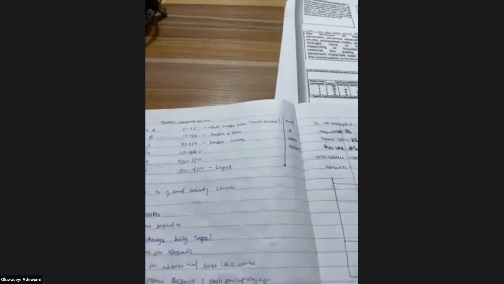Exactly. So now we have 4,000 vehicles and it's a 2-lane road. So we're multiplying 4,000 by 1 to get 4,000 vehicles per day. And that will fall on curve F, because curve F has 1,500 to 4,500 vehicles per day. That's the traffic condition of curve F.